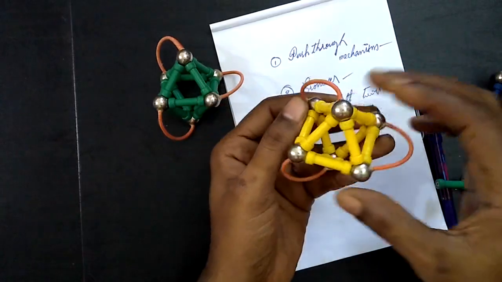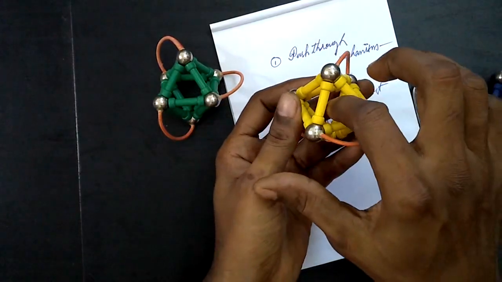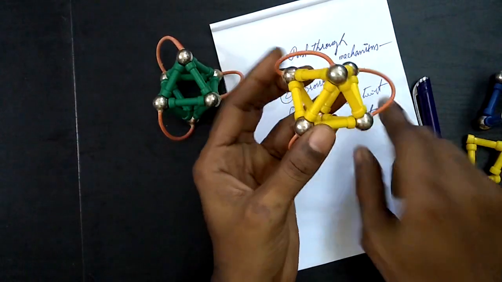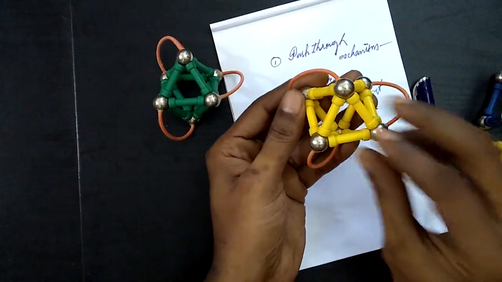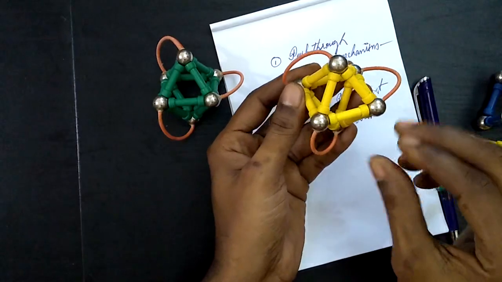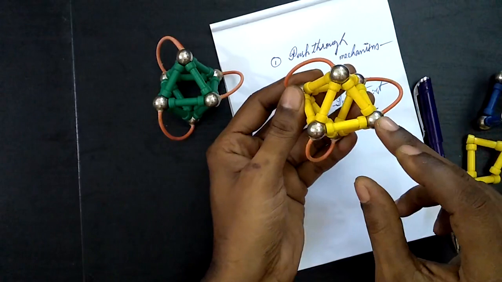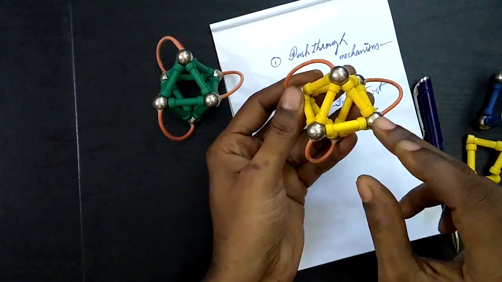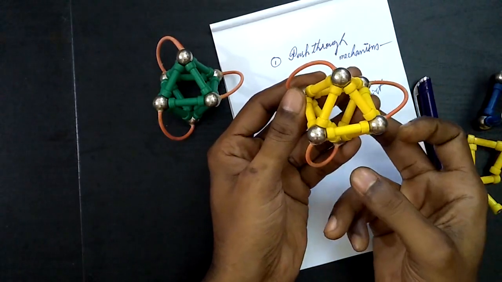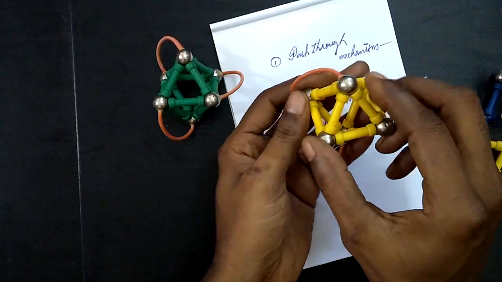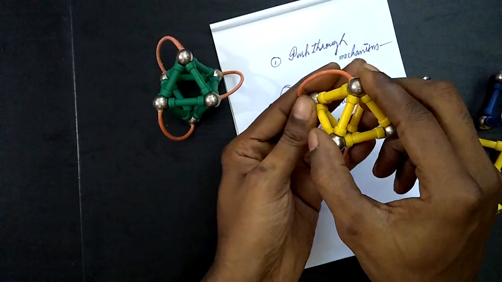Another one is not associated with the C3 axis, that is Ray-Dutt twist. So basically, you need to twist one of the triangular faces, by holding the other opposite triangular face, by 60 degrees. Then you will get the trigonal prism.